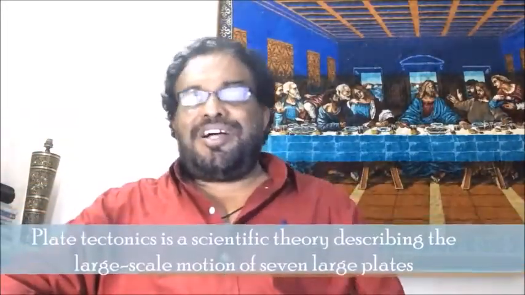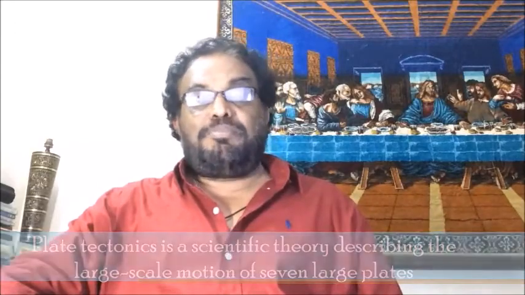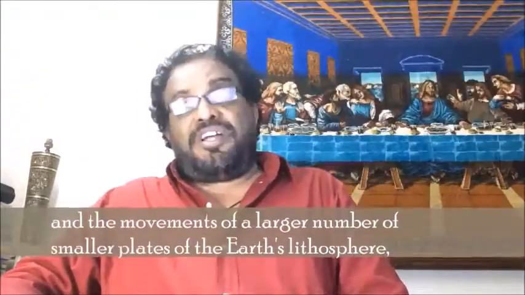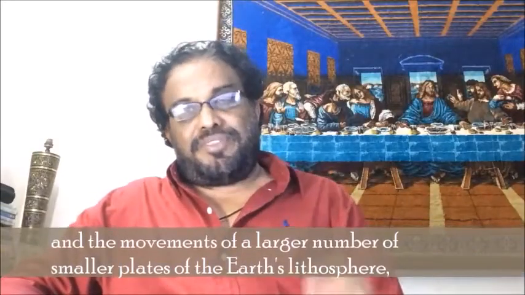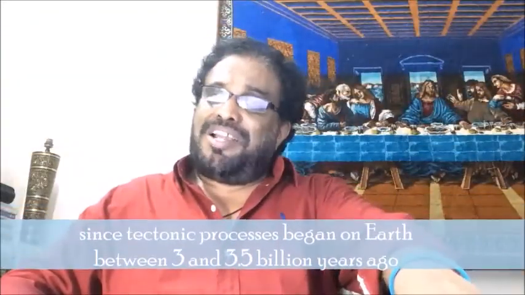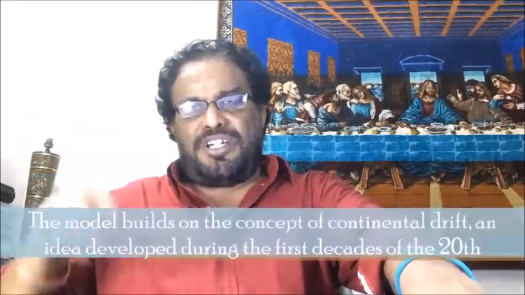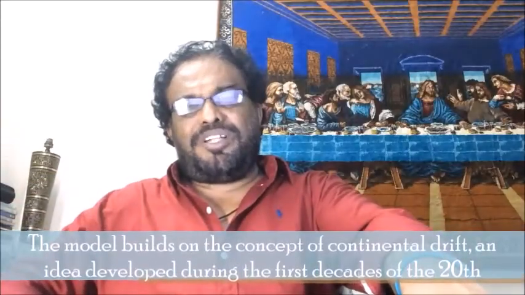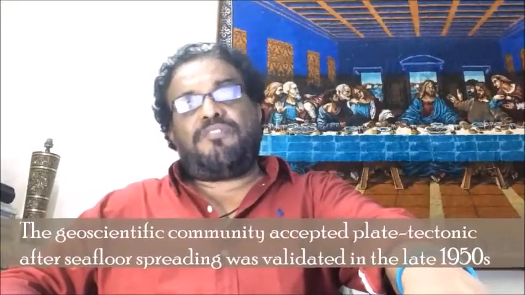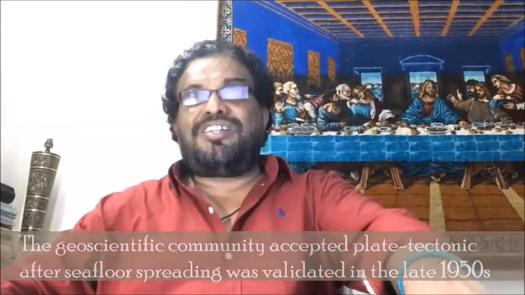Plate tectonics is a scientific theory describing the large-scale motion of 7 large plates and the movements of a larger number of smaller plates of the Earth's lithosphere. Since tectonic processes began on Earth between 3 and 3.5 billion years ago. The model builds on the concept of continental drift, an idea developed during the first decades of the 20th century. The geoscientific community accepted plate tectonic theory after seafloor spreading was validated in the late 1950s and the early 1960s.